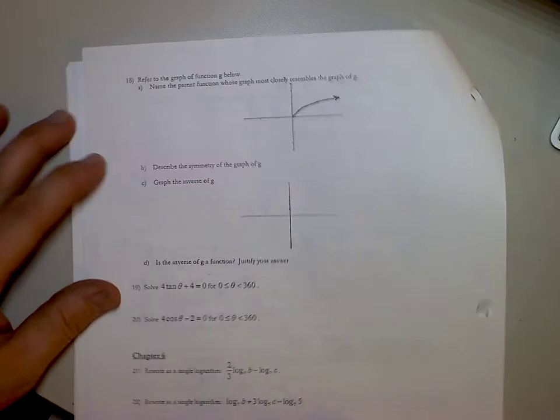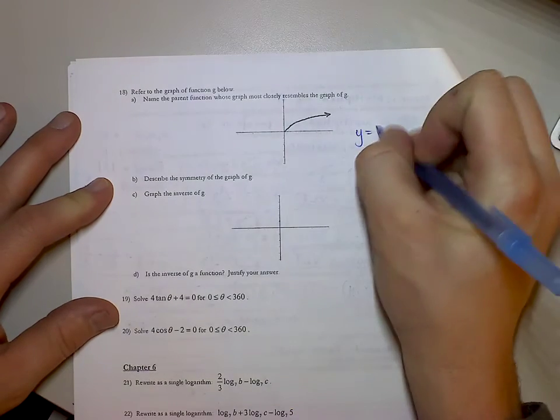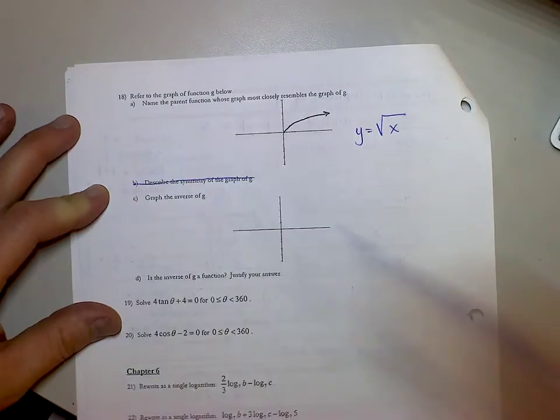Okay, number 18, name the parent function whose graph resembles this. This is a square root function. Y equals the square root of x. Again, we didn't have to worry about symmetry.